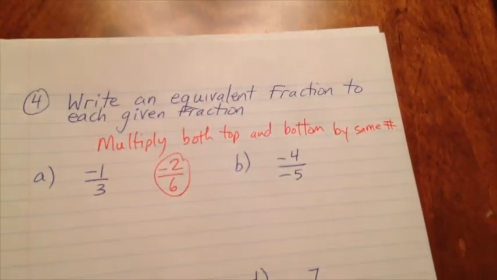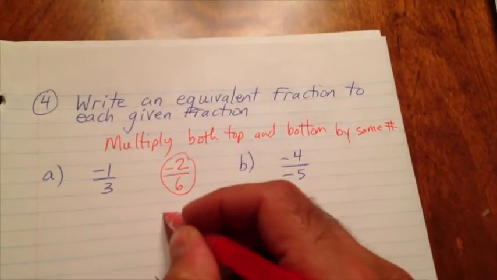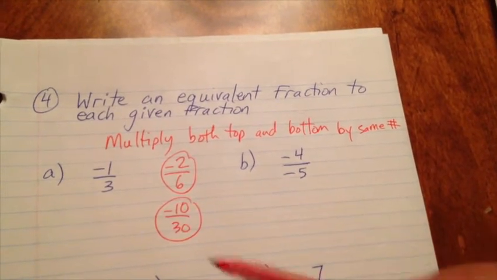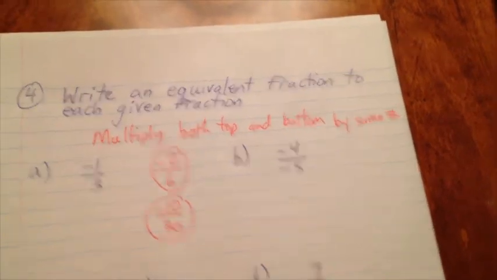And this is an example. I can multiply them both by 10. If I multiply them both by 10, I would get negative 10 over 30. As long as you multiply the top and the bottom by the same number, you will have written an equivalent.